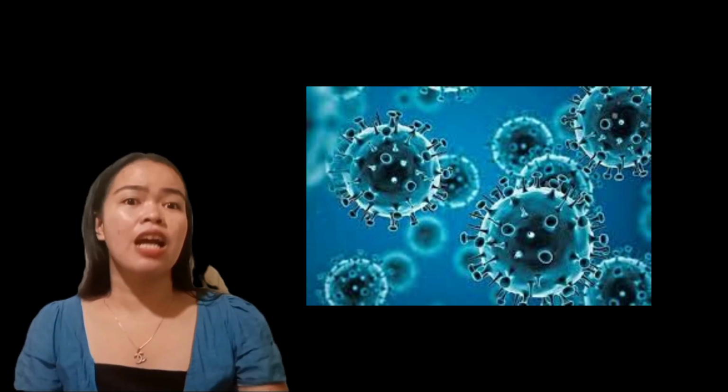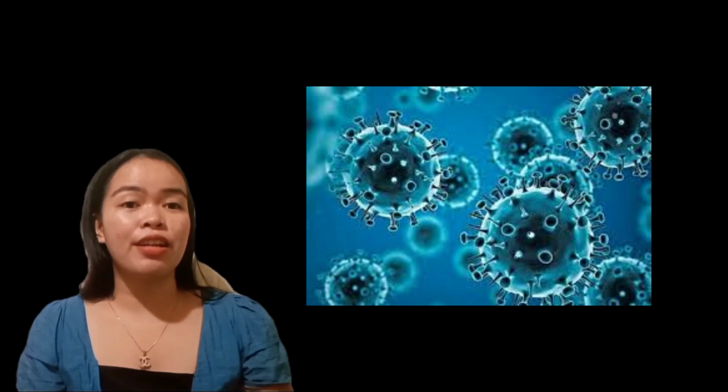And then in the field of medicine, a virus is a small agent that can replicate inside the cells of our body, and some viruses can cause disease. One example of this is the coronavirus that we suffered two years ago.